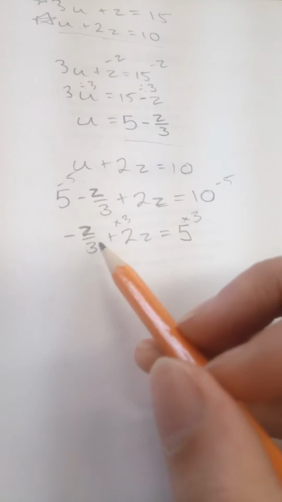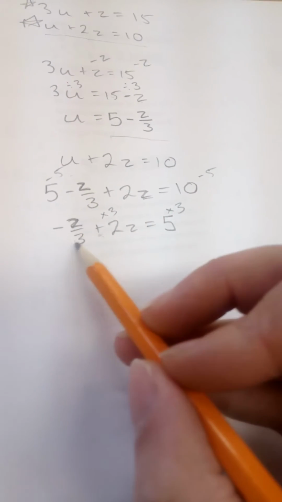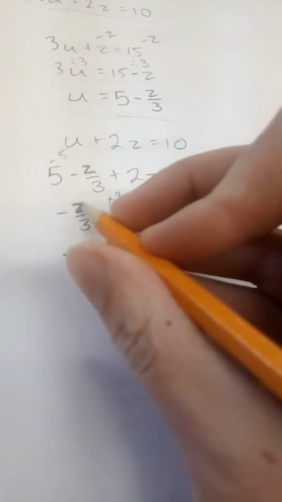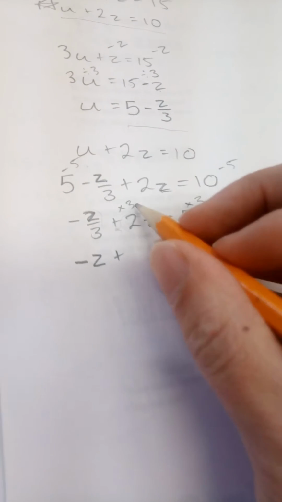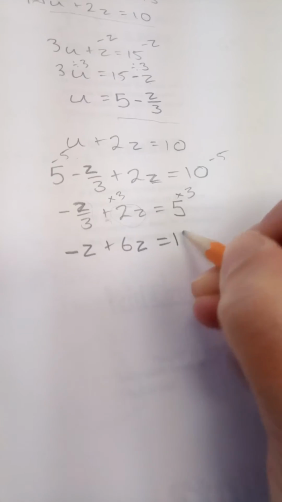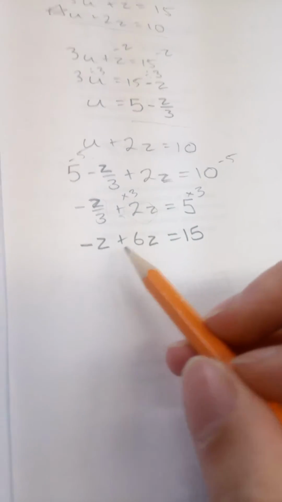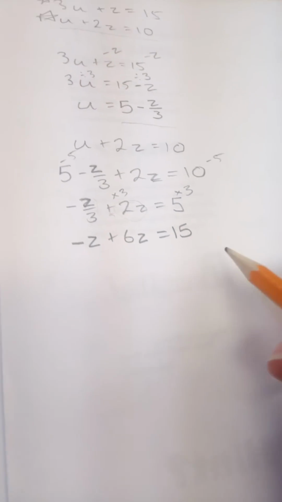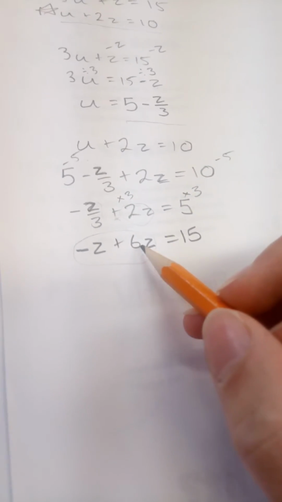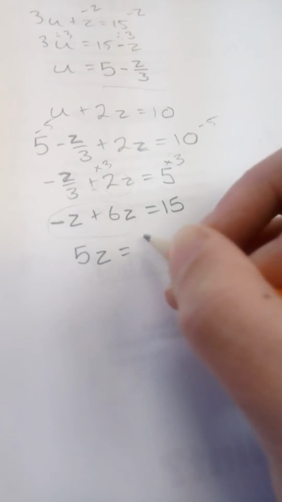And be careful here again, because this is a plus sign. It's not a division sign and it's not a times sign. So I have to multiply this and this separately. So that leaves me with negative z, plus, 2 times 3 is 6, so 6z equals 5 times 3, 15. So now I have negative z, or minus z, plus 6z equals 15. Now I can simplify this. Instead of saying 6z minus z, I can just say that's 5z equals 15.